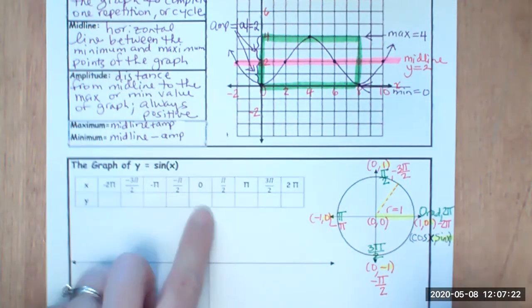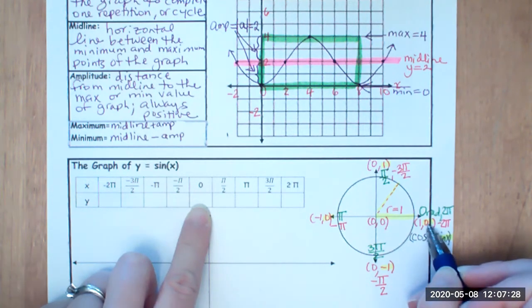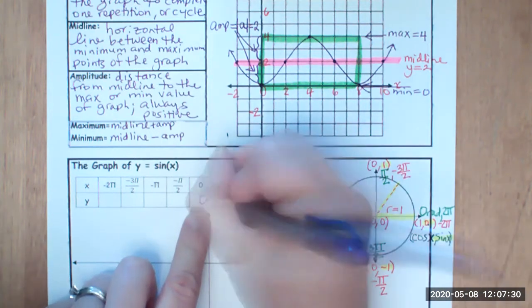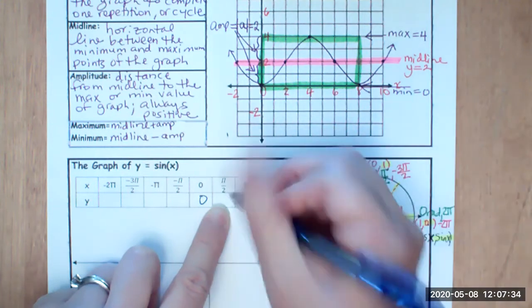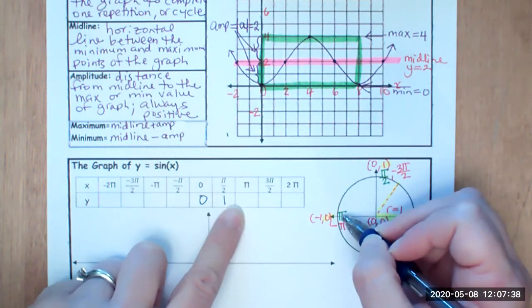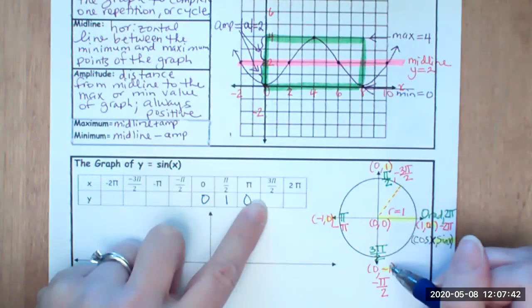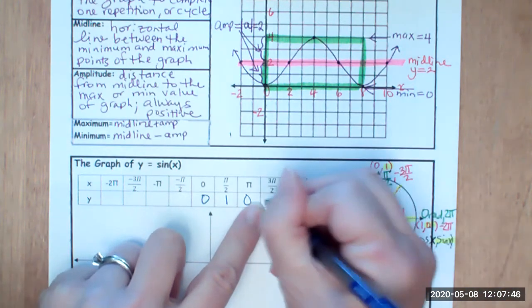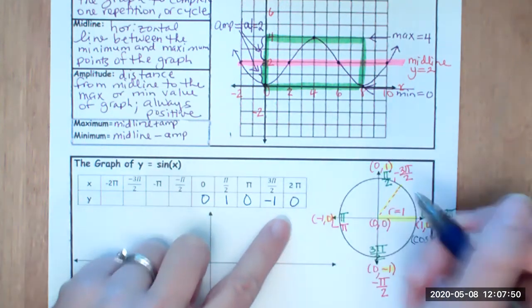I'll start with the positive values. So for 0 radians, we can see that the sine of 0 is going to be 0, and so we can fill that in. The sine of pi over 2 is 1. The sine of pi is going to be 0. The sine of 3 pi over 2 is negative 1. And the sine of 2 pi is 0. Okay?